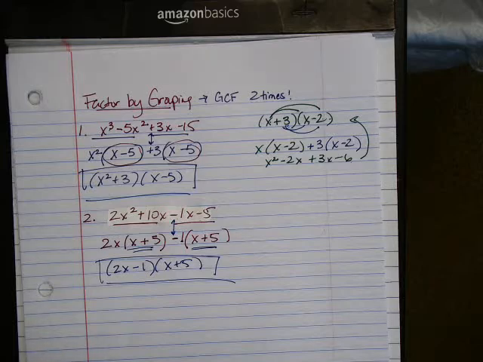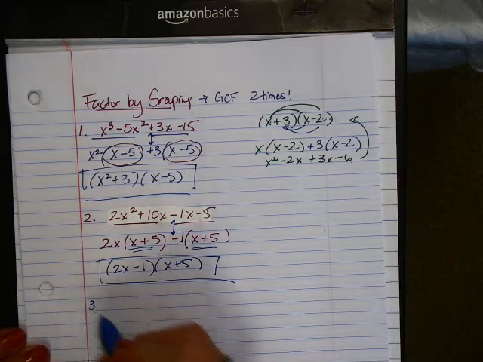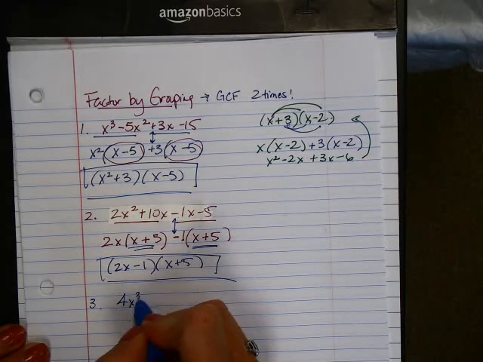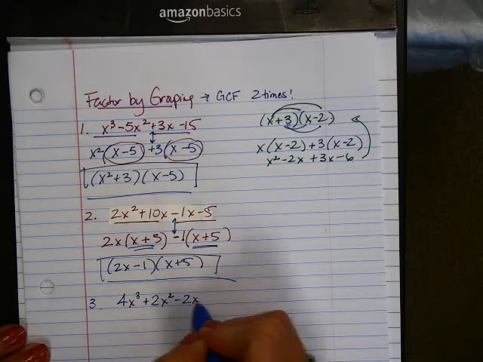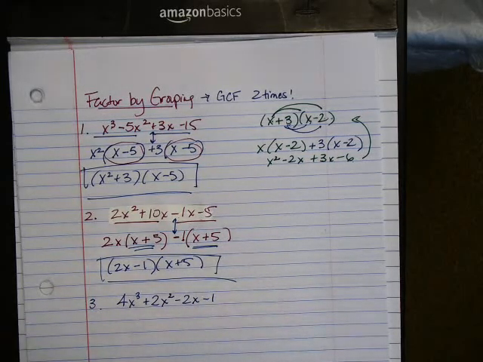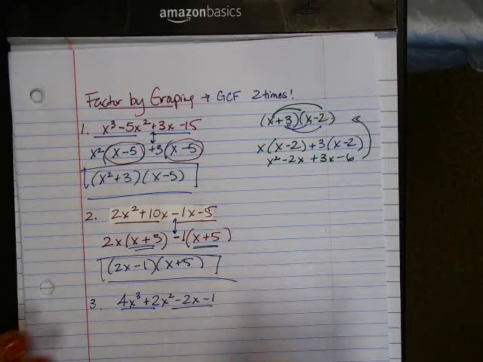So let's try one more. And if you're good, you are free to flip to the other side, turn me off after this, and go. Okay, this time I did good. I wrote down the problem, not the answer. 1, 2, 3, 4. Oh, 4 problems. Factor by grouping. Draw your lines.